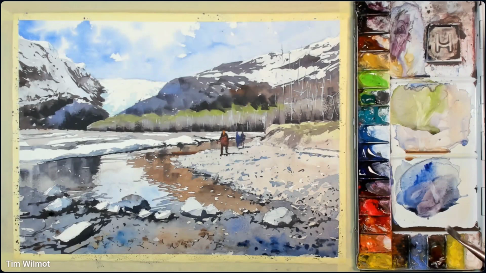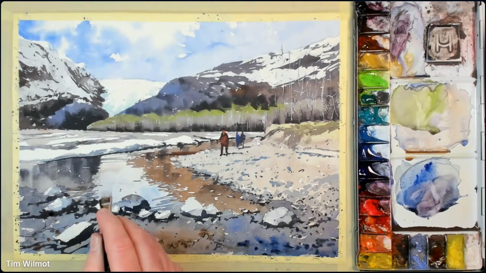So white, flat brush, white. If you've got a smaller and narrower flat brush, that would be better, I think. And it doesn't have to be brilliant white.